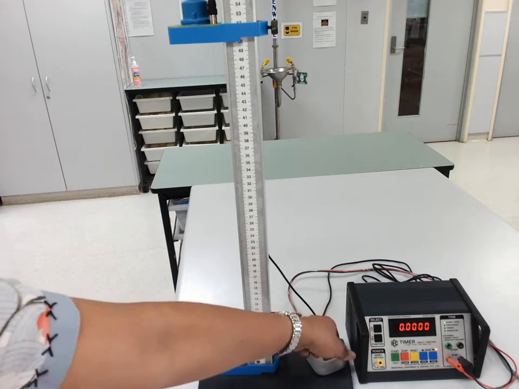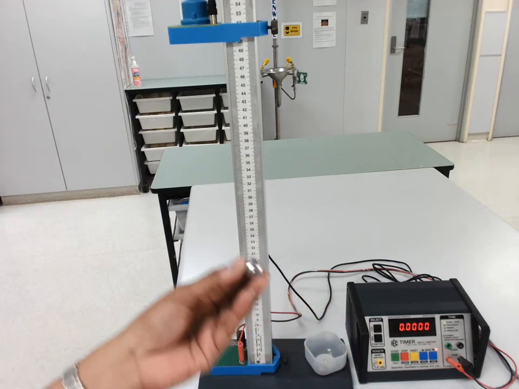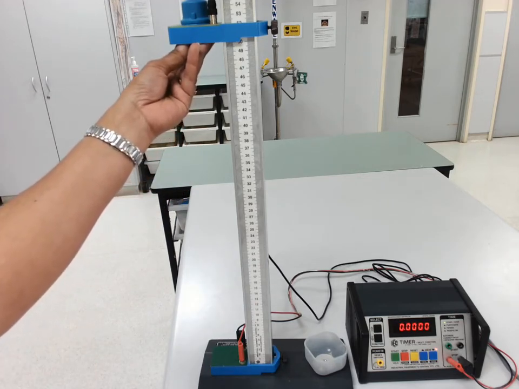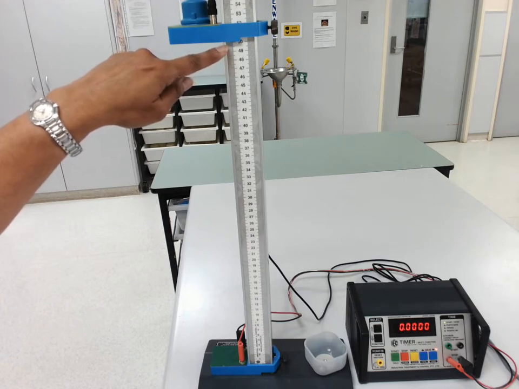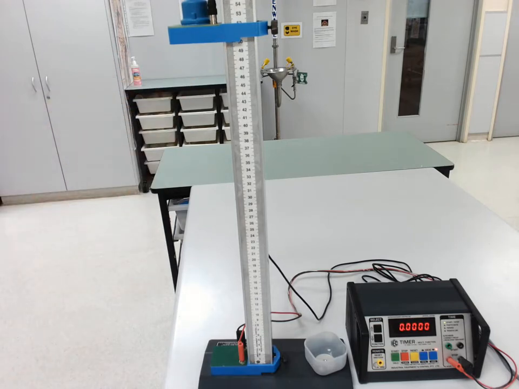So read from the bottom of the ball. For the large ball, use the left hand scale, and we have a reading here at 50.0 centimeters, and take several readings.